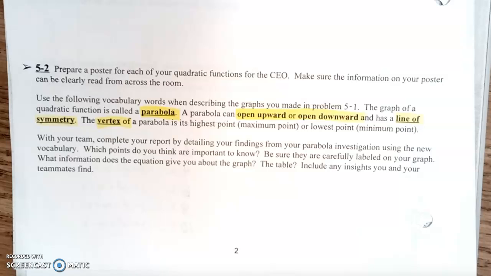With your team, you're going to complete your report by detailing your findings from your parabola investigation using the new vocabulary. Which points do you think are important to know? Be sure they are carefully labeled on your graph. What information does your equation give you about the graph and the table, including any insights you and your teammates find? Okay?